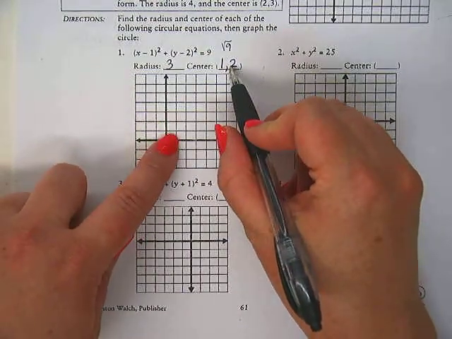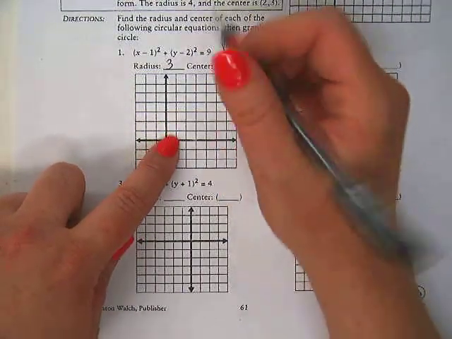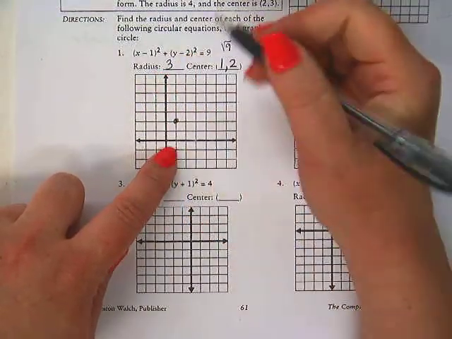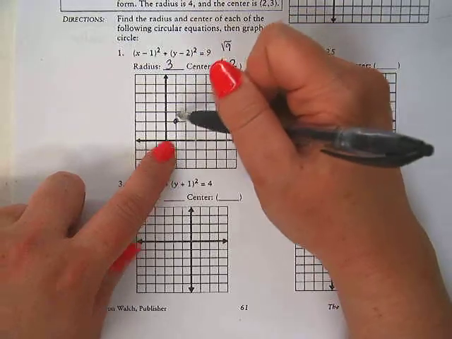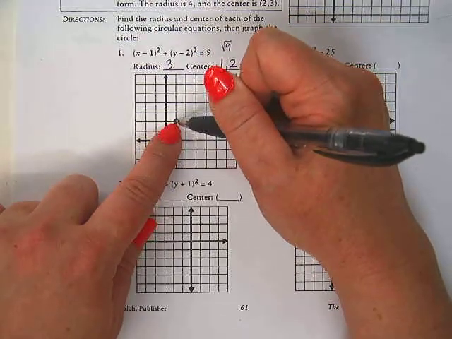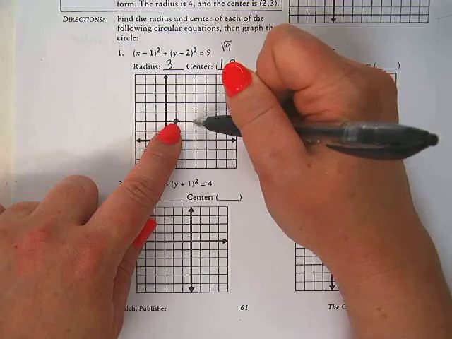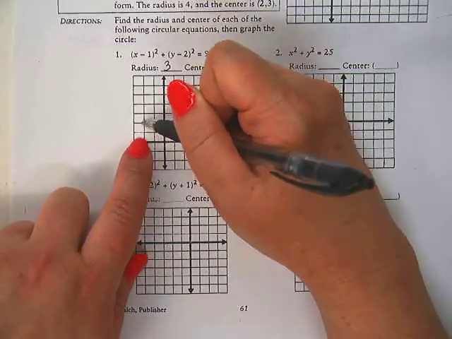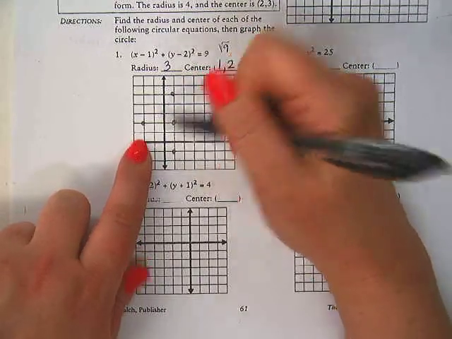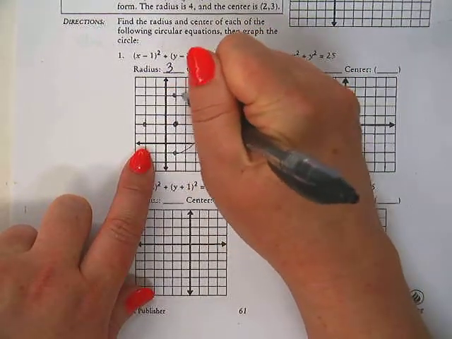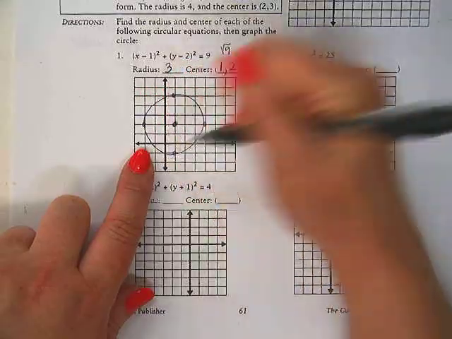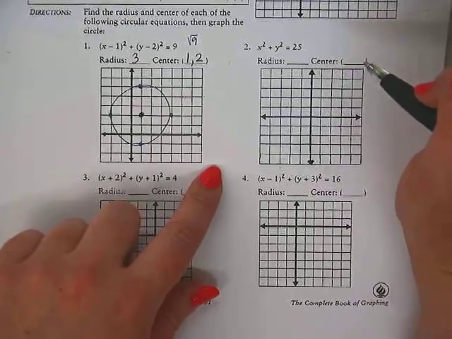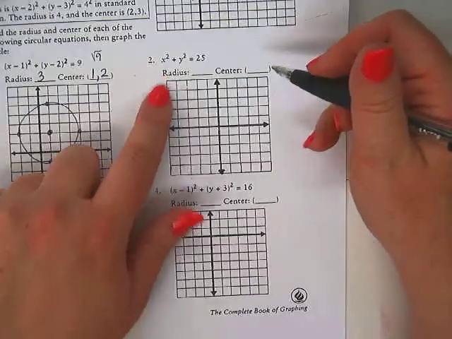Then I take this number and I graph it. So 1, 2 means that we go to the right 1 and up 2. A radius of 3 means we go a distance of 3 from the center. So I'm just going to start right at that dot and count. 1, 2, 3. 1, 2, 3. That is where my circle goes, and I try to sketch it as carefully and accurately as possible, but I understand that it's hard to draw circles.